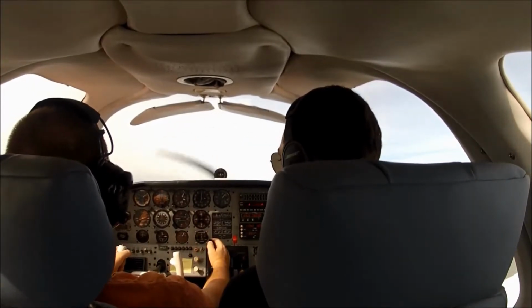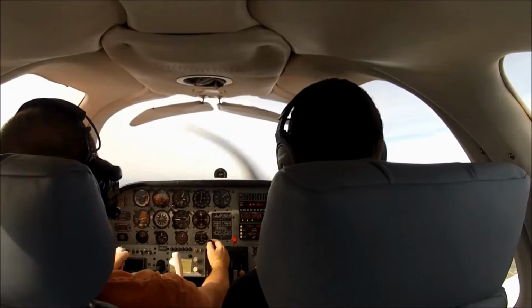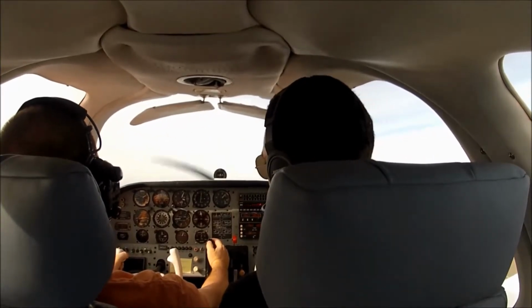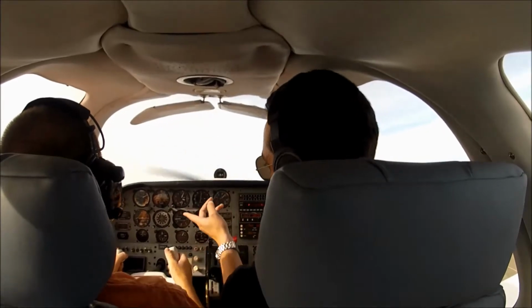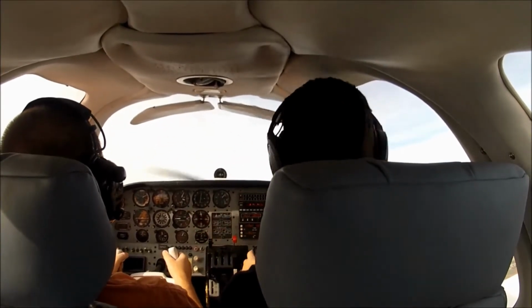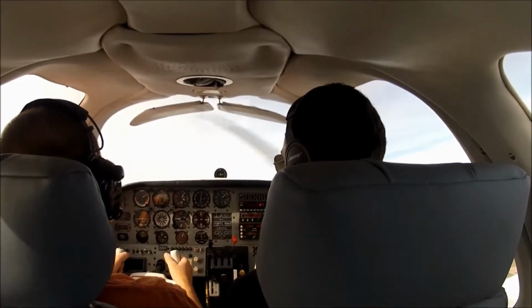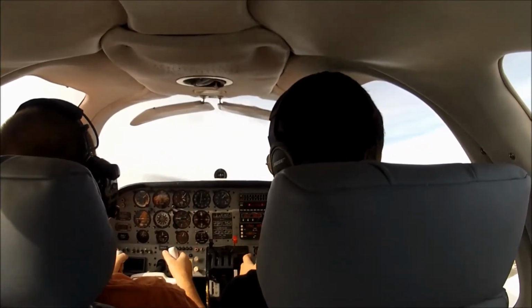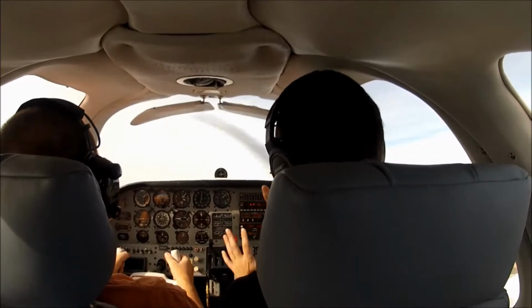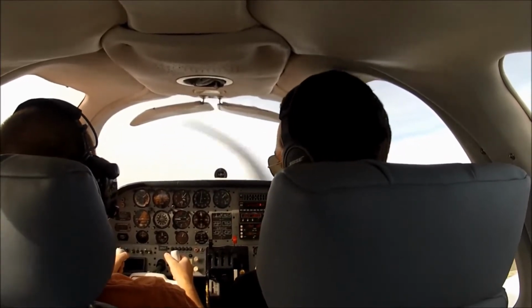Okay, cool, a little level right there, excellent. Alright. So now you can see our airspeed's getting a little bit on the quick side, so pitch it up just a little bit. And then once we get it back there, you'll probably have to lower just a touch. You got it pretty much nailed. You're doing a great job.